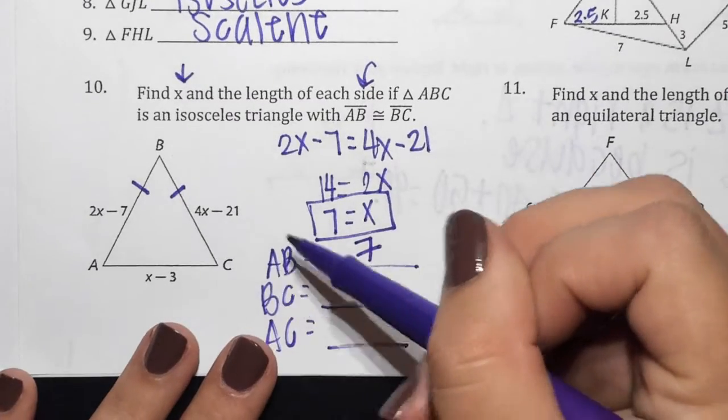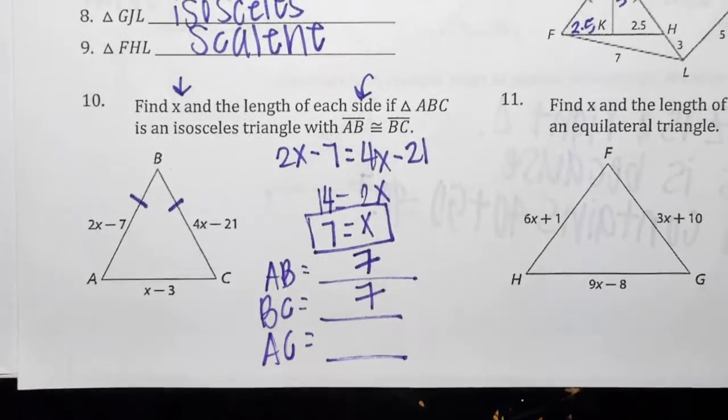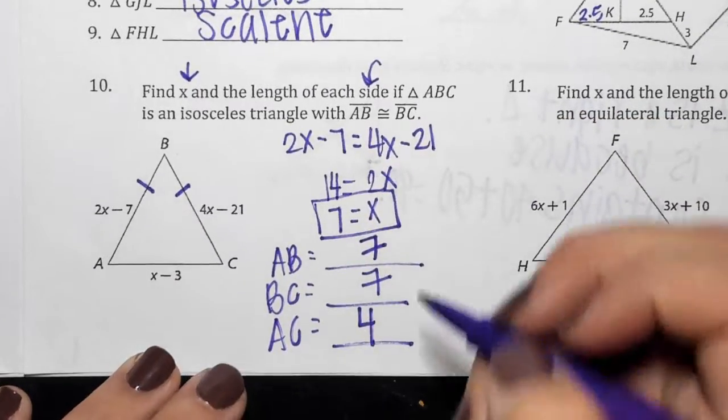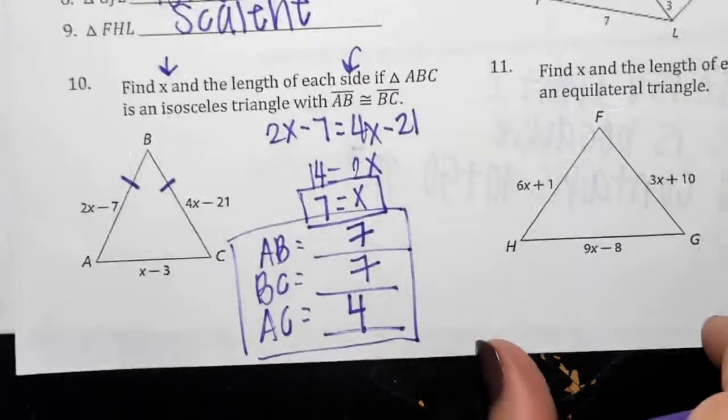Well, if I find AB, do I have to even do math for BC? No. It's the same. When you finish 10, go on to 11.